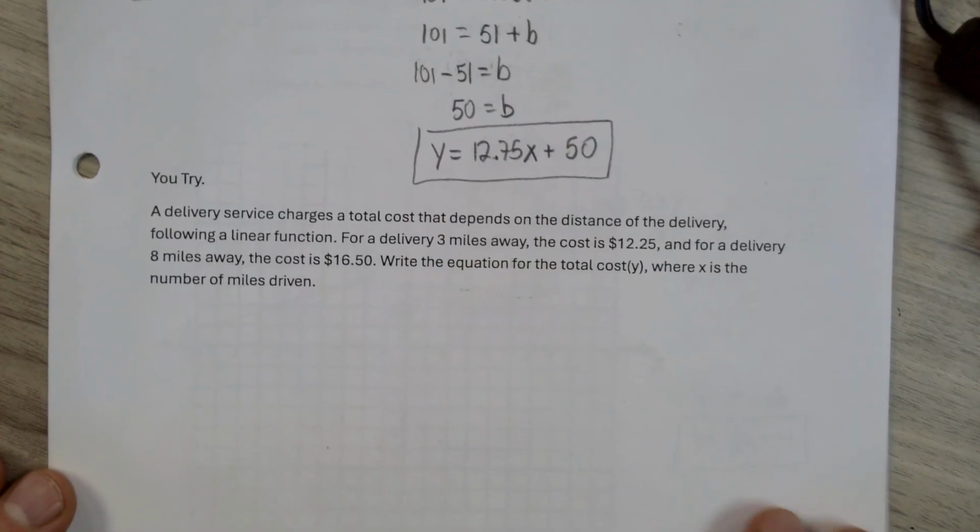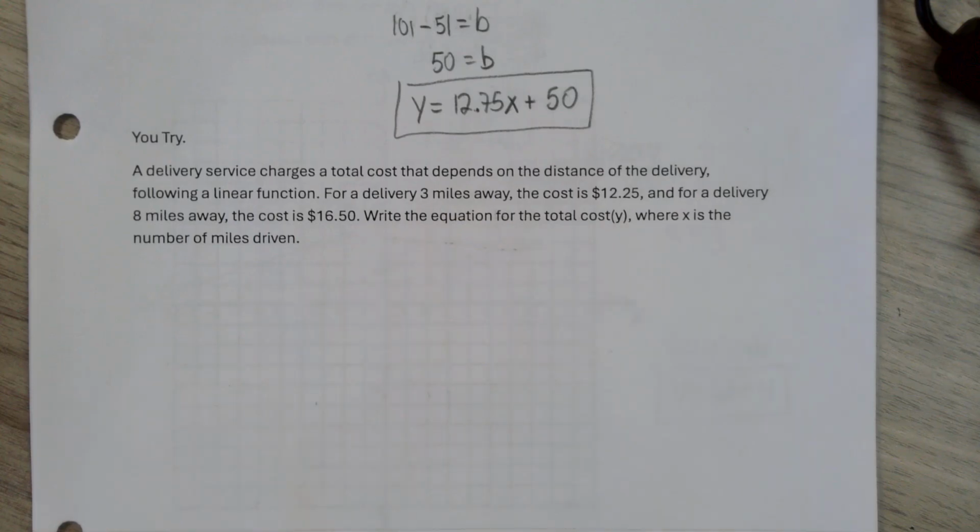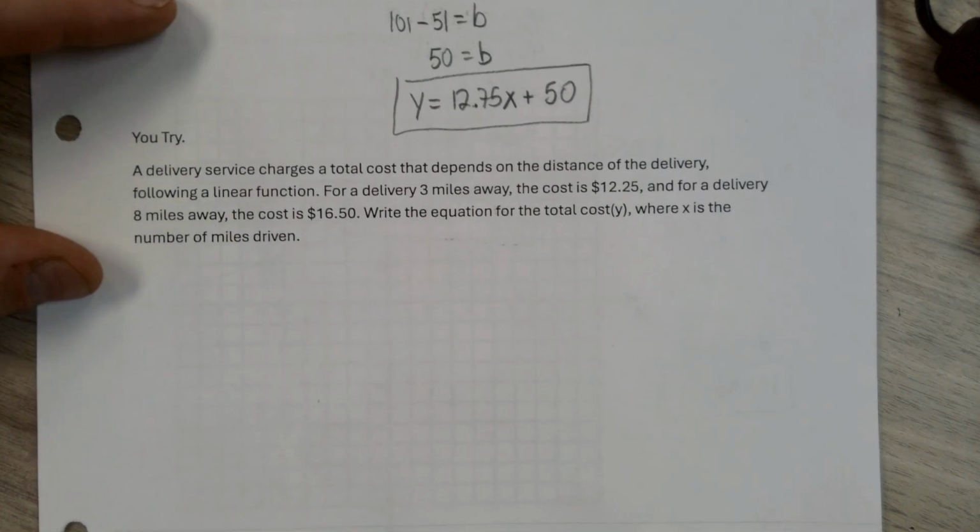All right, for the last problem, this is a U-try. So go ahead and pause the video, work through this problem on your own, try to go through all the steps, use the notes up above to try and guide you in that process. Once you're done, unpause the video so you can see how you did. All right, so hopefully you are done with the U-try problem. I'll go ahead and work through it now.